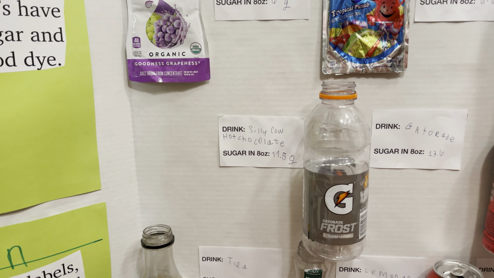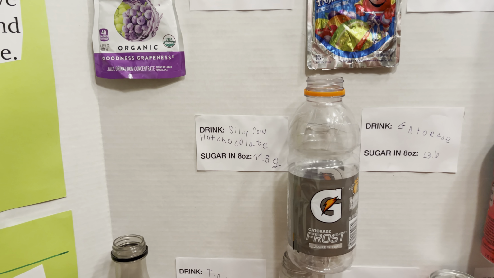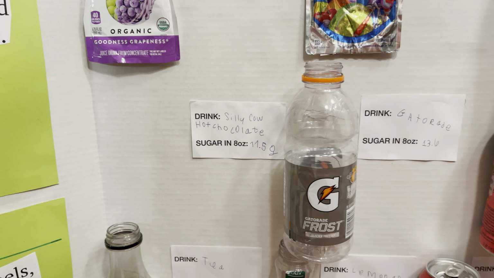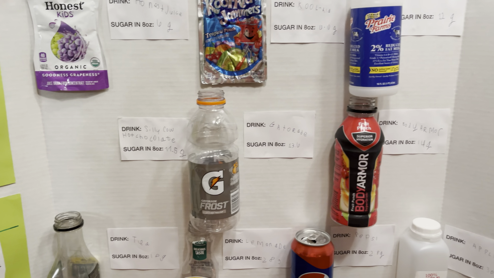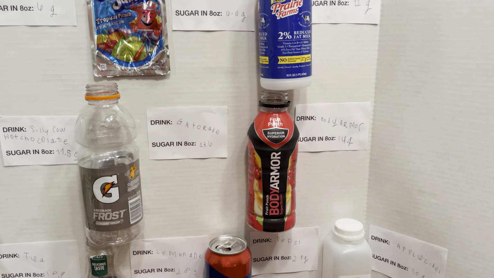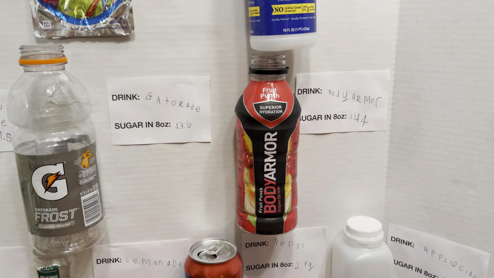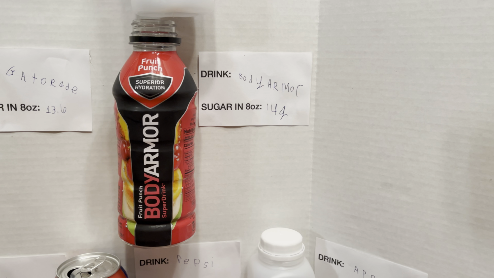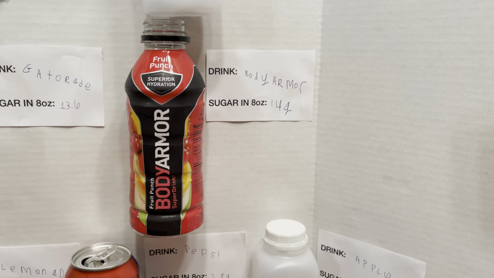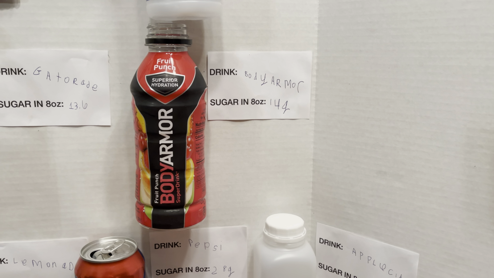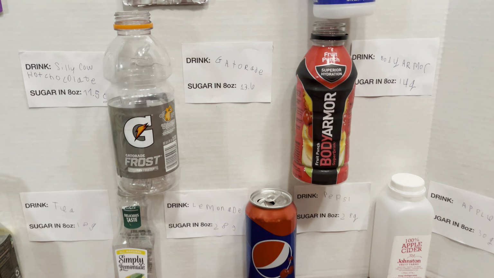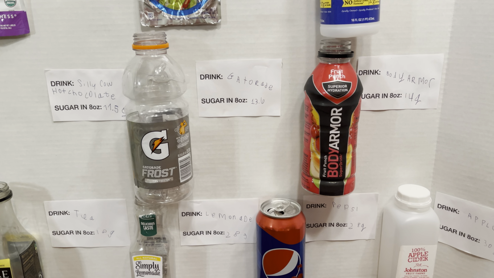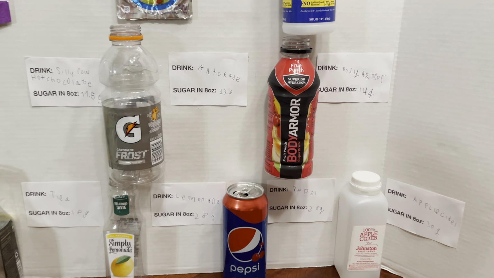Oh, we didn't? We need to get it. Oh, I see. But we know somehow that there's 11.5 grams of sugar in there? Yep. Okay. And what about Gatorade? We got Gatorade here, and then next to it we have 13.6 grams. We have Body Armor, and it has 14 grams of sugar.